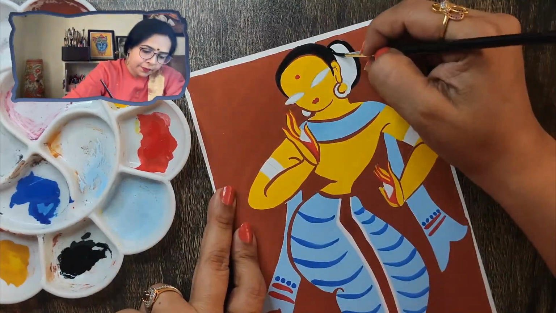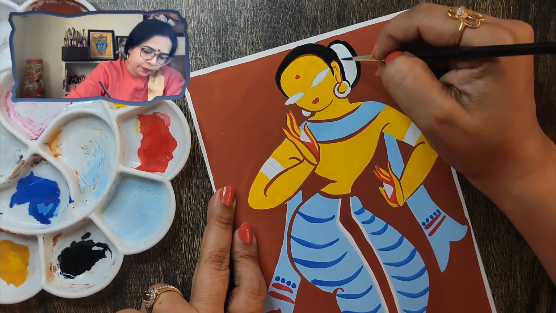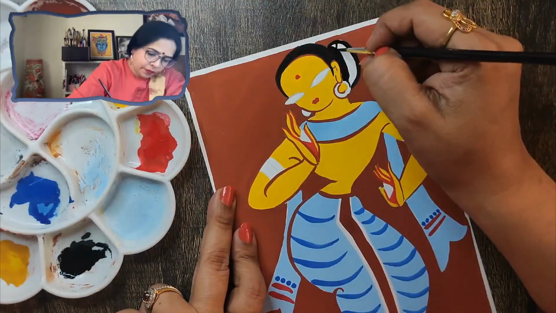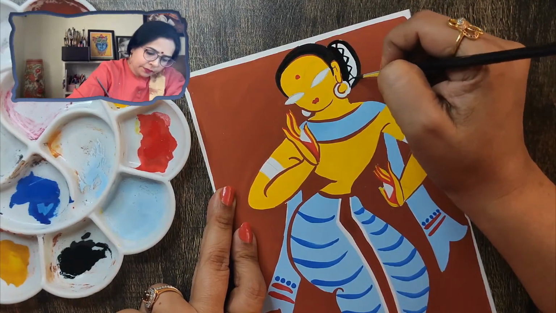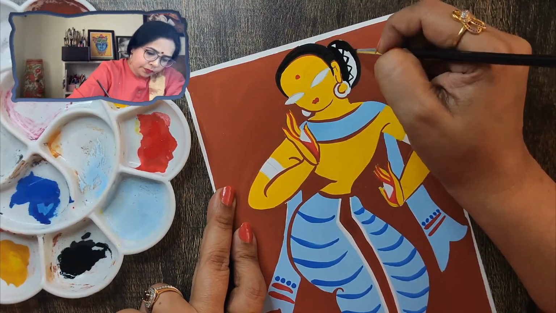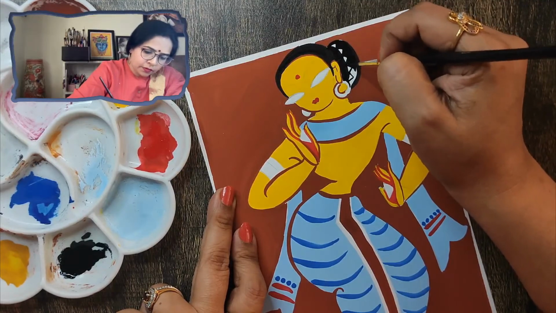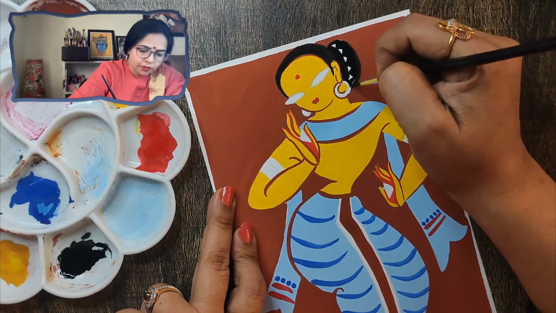The hair. I'm giving some design. So this wasn't drawn, but yeah, I forgot to draw this.